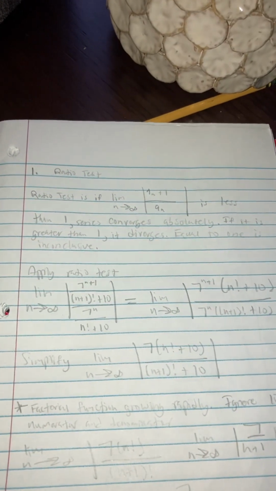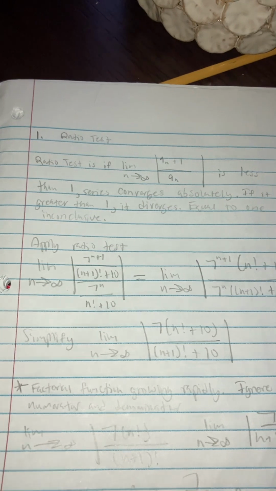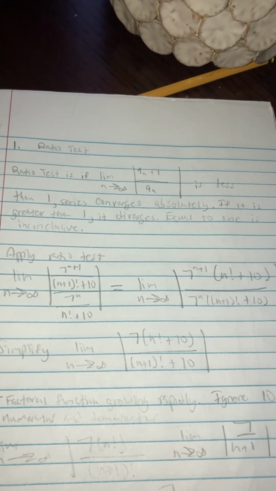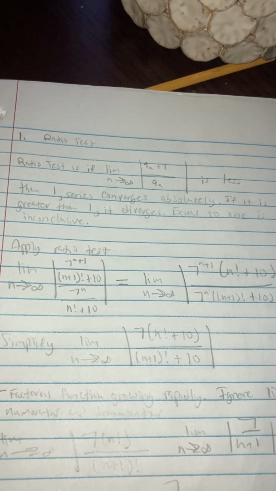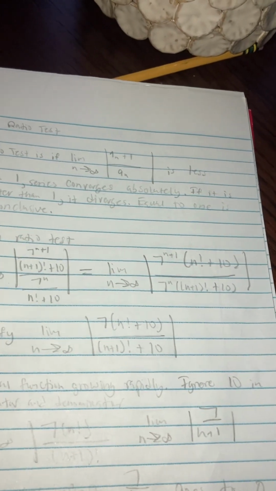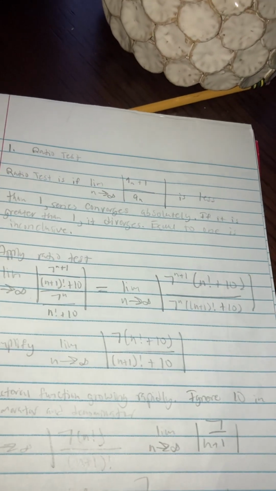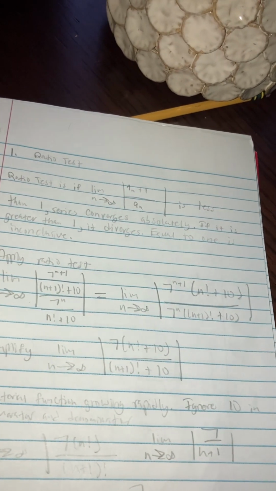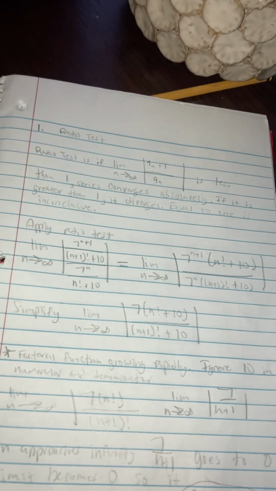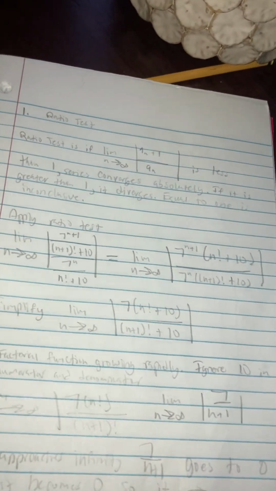For number 1, I decided to use the ratio test. Basically, the ratio test says that if the limit is less than 1, then the series is going to converge, specifically, it's going to converge absolutely. If it's greater than 1, then it's going to diverge. Exactly 1 pretty much means that it is inconclusive. So starting off, we're going to apply the ratio test right here.